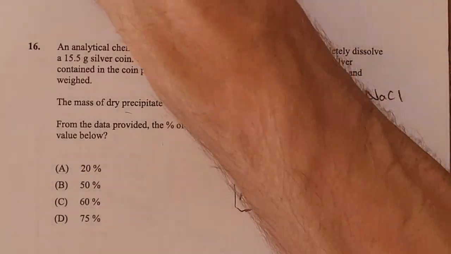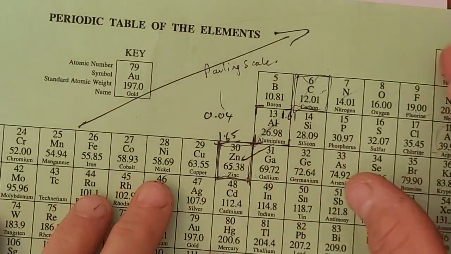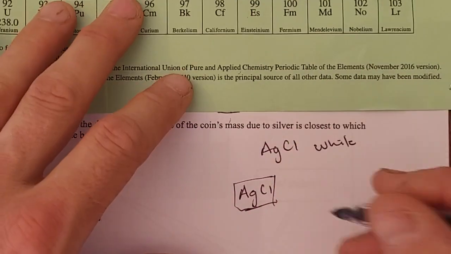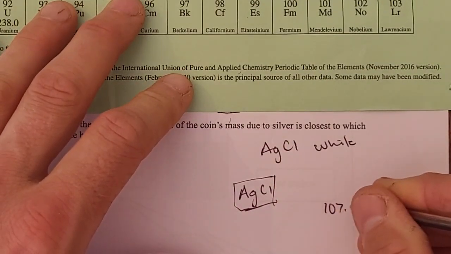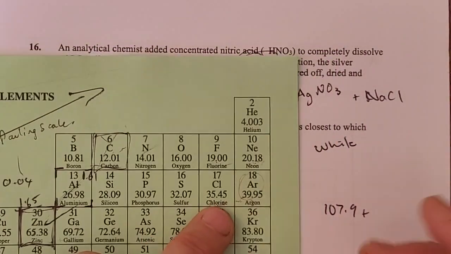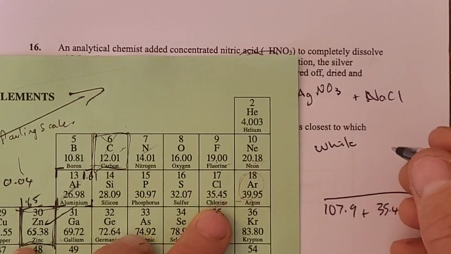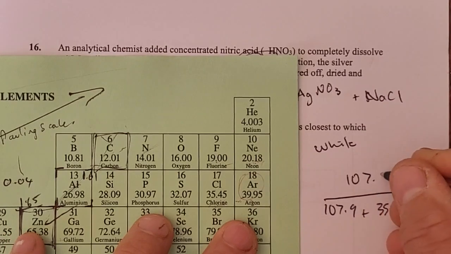So you get your periodic table. Silver is 107.9 plus chlorine 35.45. And what is the percentage of silver?